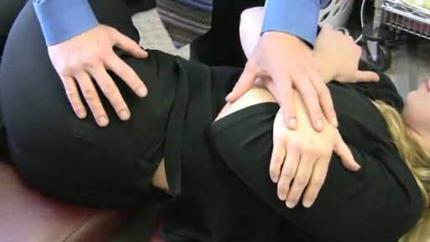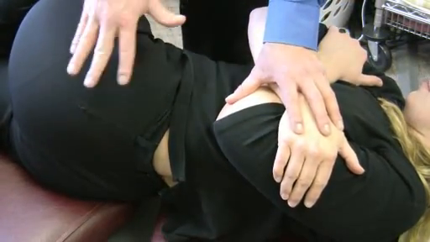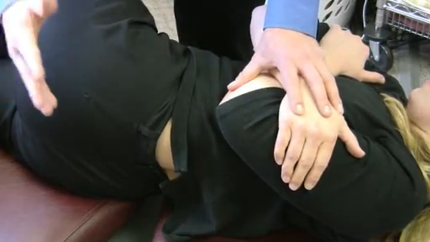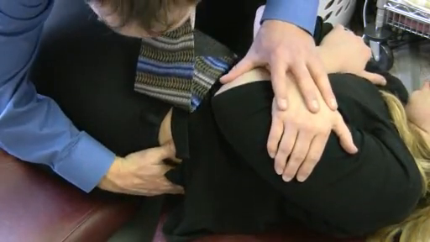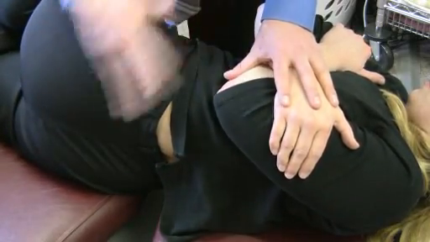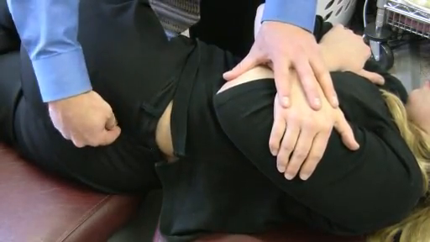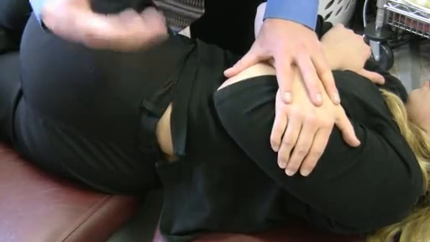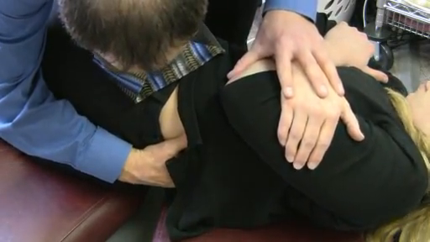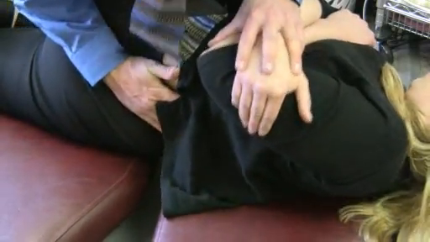Okay, the next thing we're going to do is side posture manipulation. If I don't use the drop piece on the table, a lot of times I like to put the patient on the side. What we're going to do is cause a quick motion like that, which sends a signal up to the brain, which sends a signal back to the muscles that we just stretched, and it turns them off and releases the tension. So we're going to have you breathe in again and out. Here we go. And there it goes.